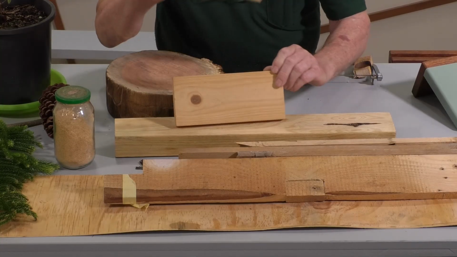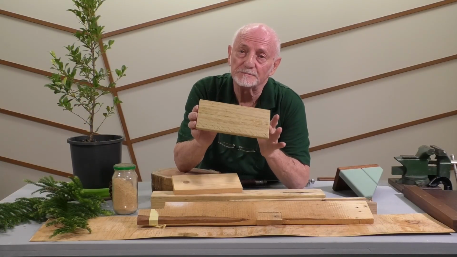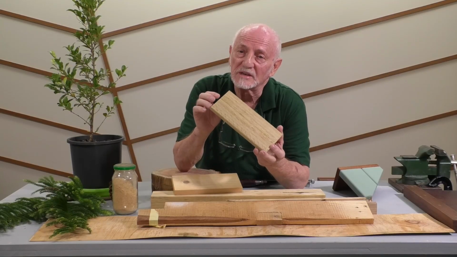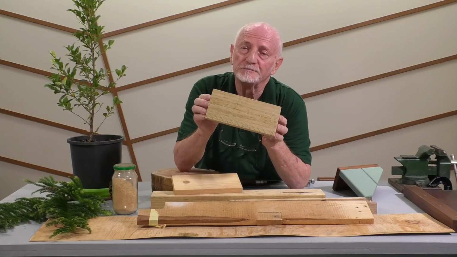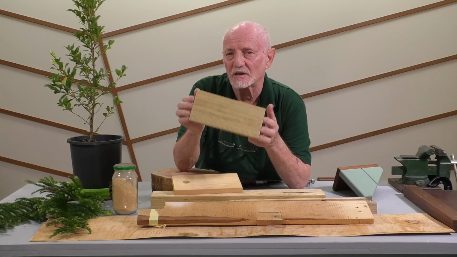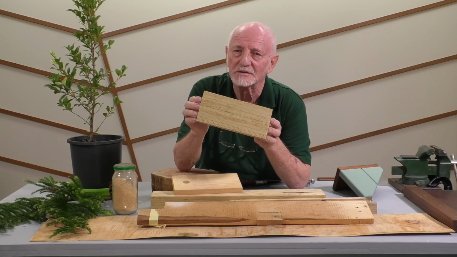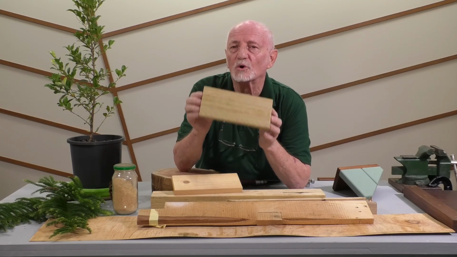Now this piece here, it's been treated with a chemical. So what's been done under pressure, all the moisture, the natural moisture in the wood has been pushed out and replaced with a chemical. It's called CCA. I won't go into the details of it. You don't need to know the chemistry of it. But CCA treated timber is now water resistant.